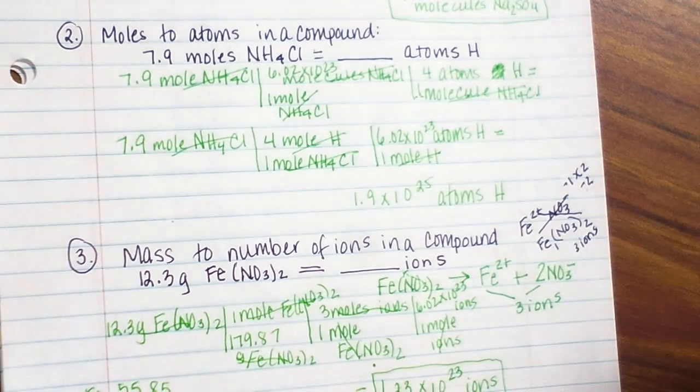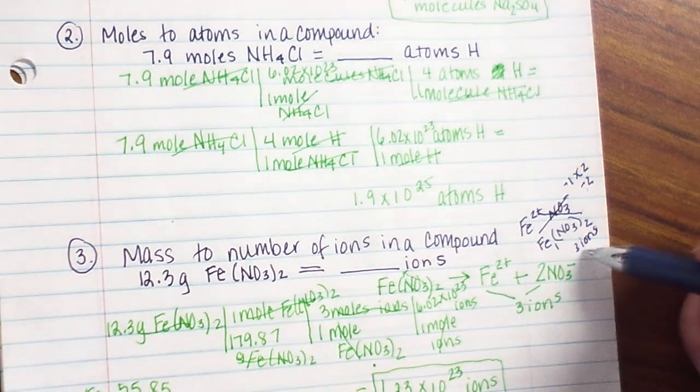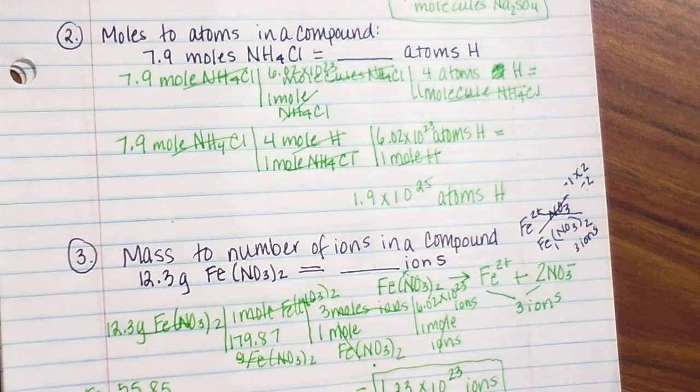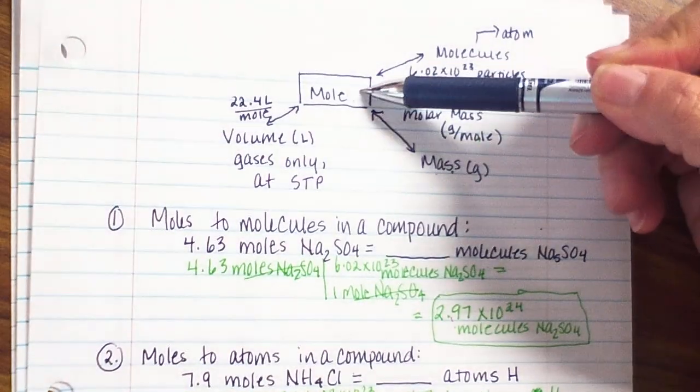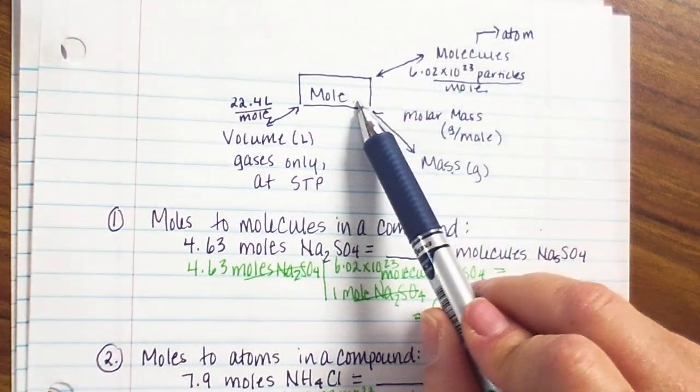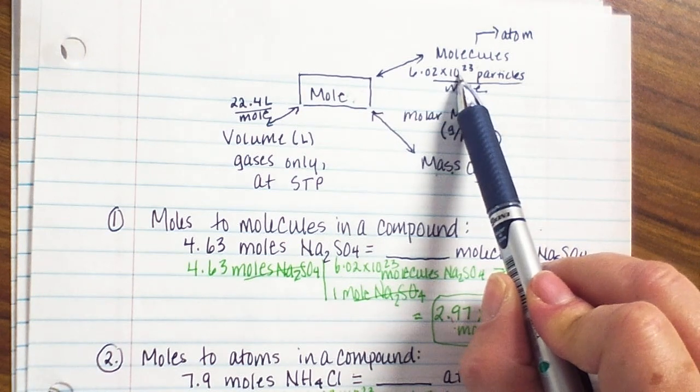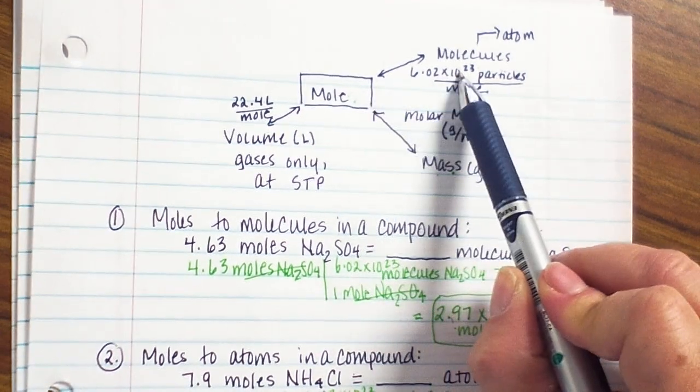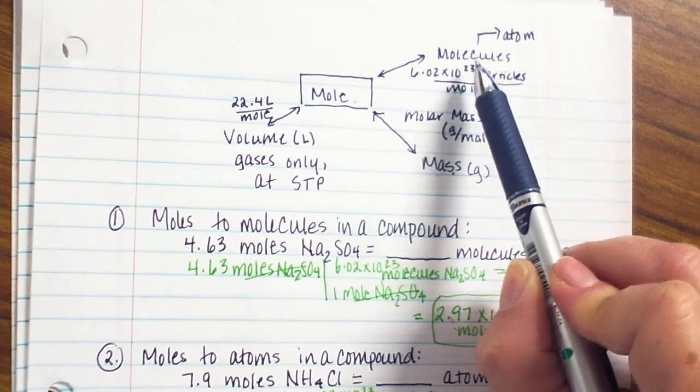Okay, so that means for every 1 molecule of iron 2 nitrate, there are 3 ions. That is what I know. So I need to get to molecules, and then I can tell you how many ions there are. Because for every 1 molecule, there's 3 ions. So to get to molecules, I go from grams to moles, and then I'm going to go from moles to molecules, right? Once I get there, I can just go from molecules to atoms or ions.